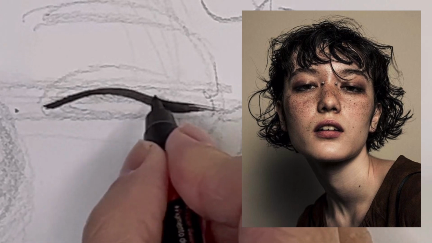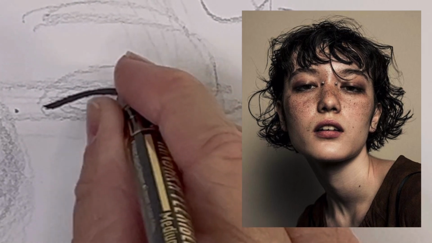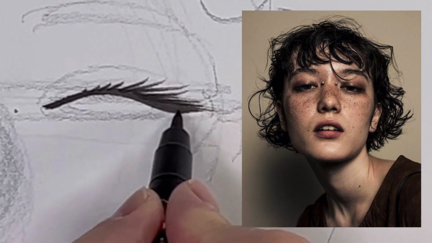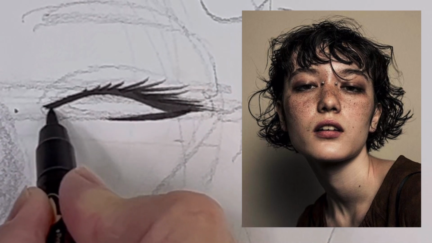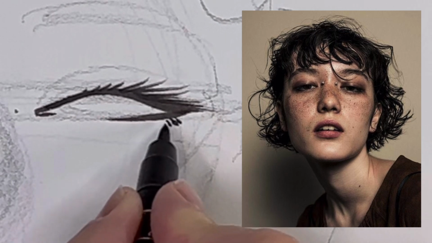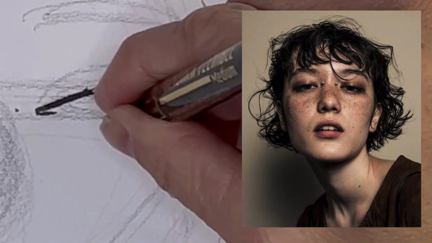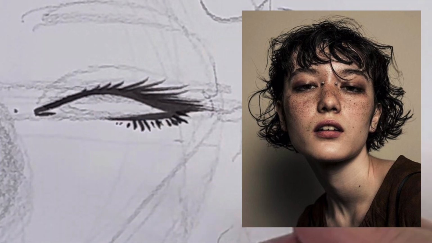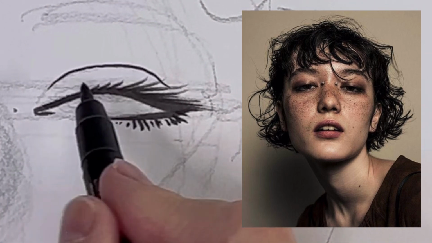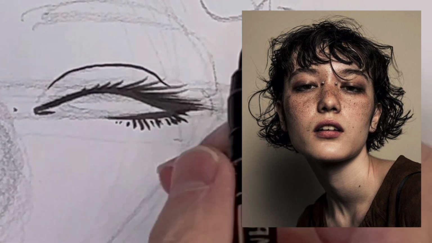So now I'm looking at the line weight, getting the eyelashes on there. The eyelid, that's just a fold of the skin, and so it's naturally going to be a thinner line.